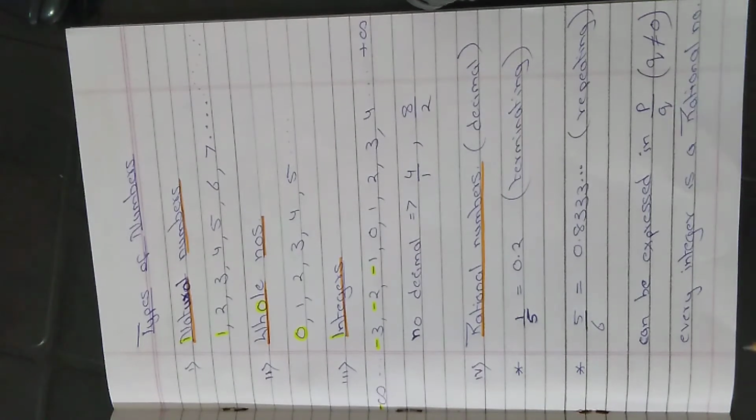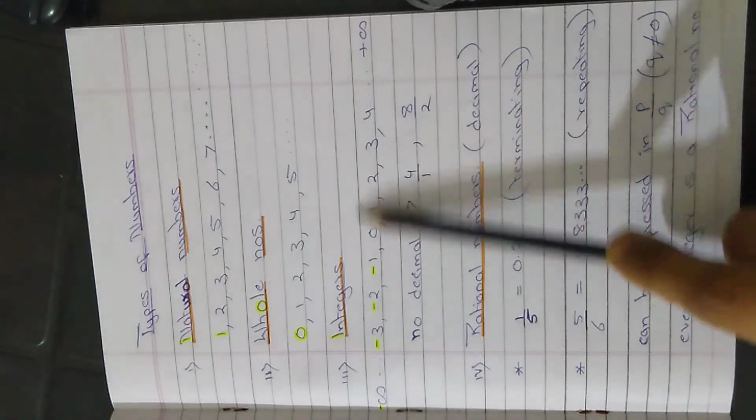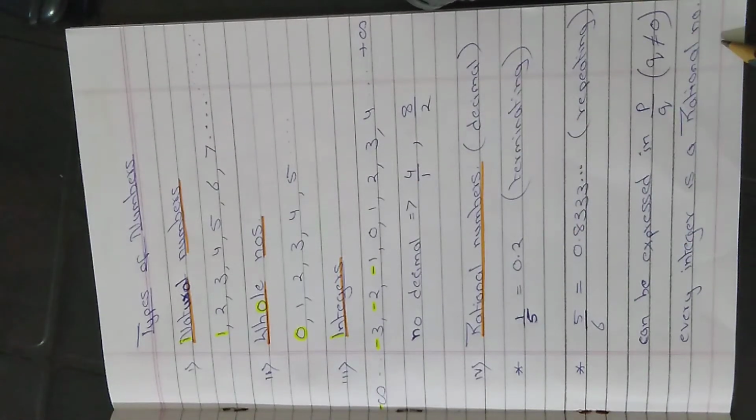And the second thing is every integer is a rational number. Okay, so every integer is a rational number.